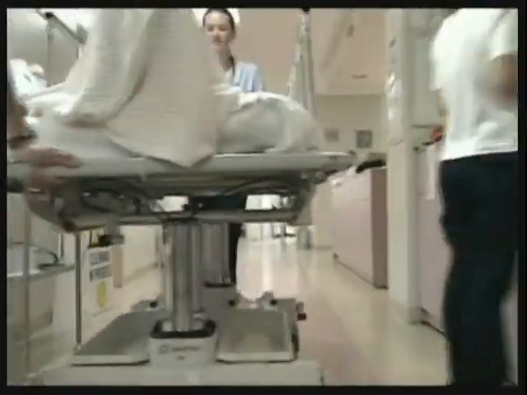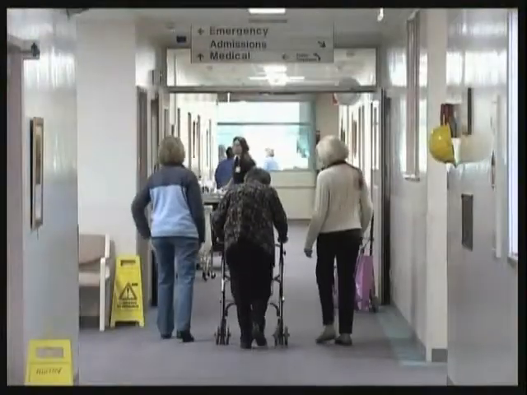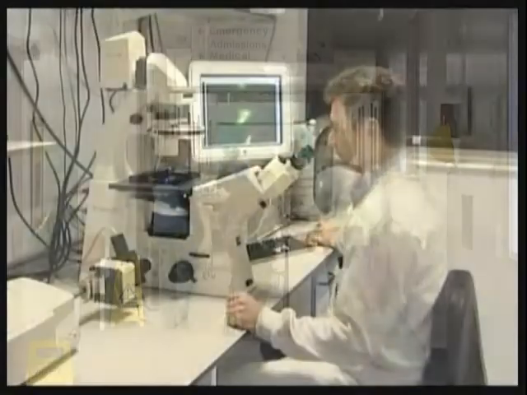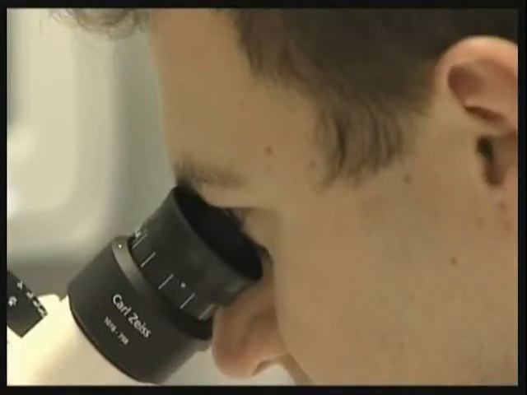So, you can see there are already some exciting medical uses of genetic modification. Gene therapy could also treat diseases like muscular dystrophy or cystic fibrosis, and there's a lot more research going on around the world.